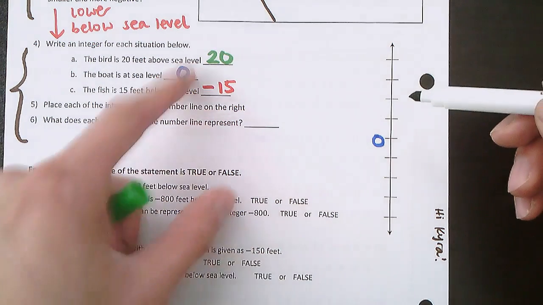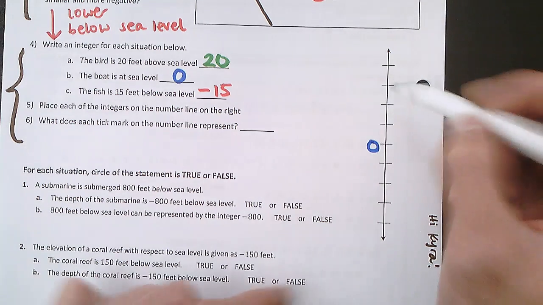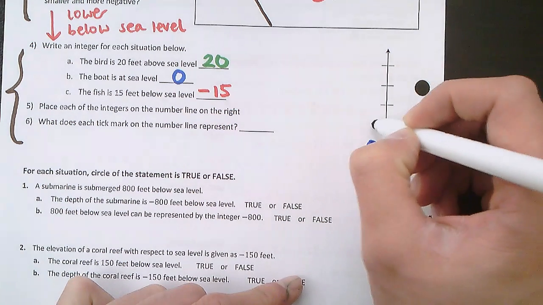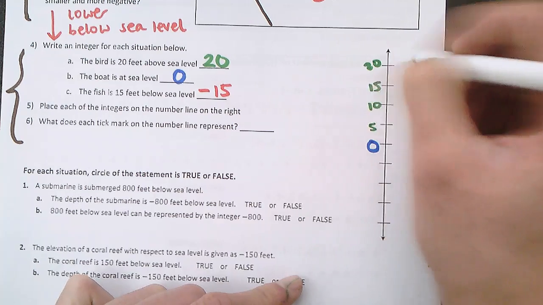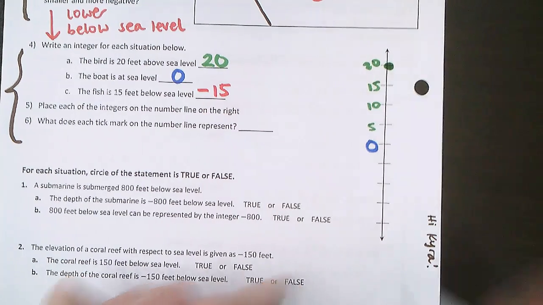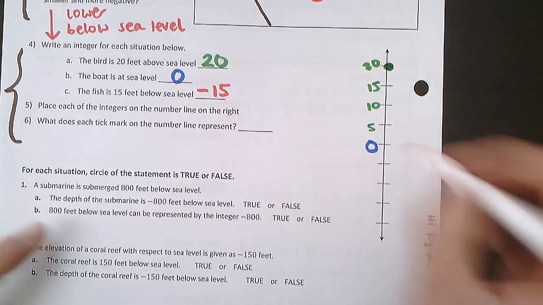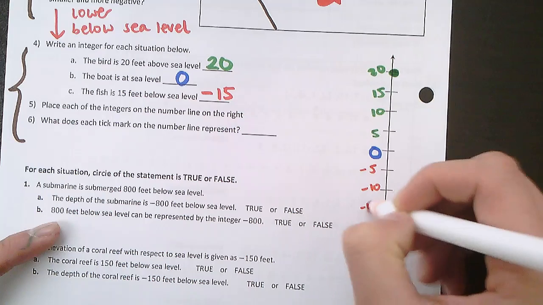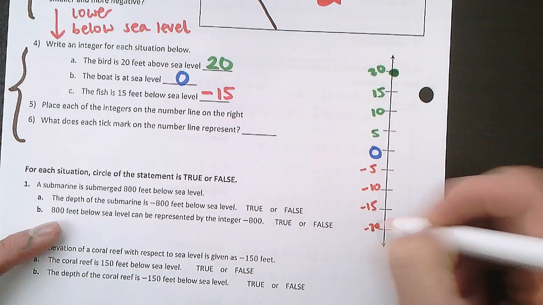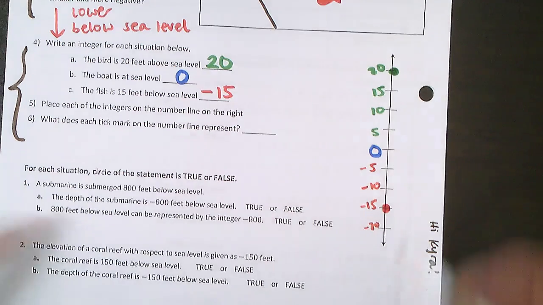Well, I can't count by 10s because I need to get to 15, but maybe I can count by 5s. So then I would have 5, 10, 15, 20. Right there, that's what that represents, the bird. And then going down with negatives, below sea level, minus 5, minus 10, minus 15, minus 20, and the fish is right at minus 15.